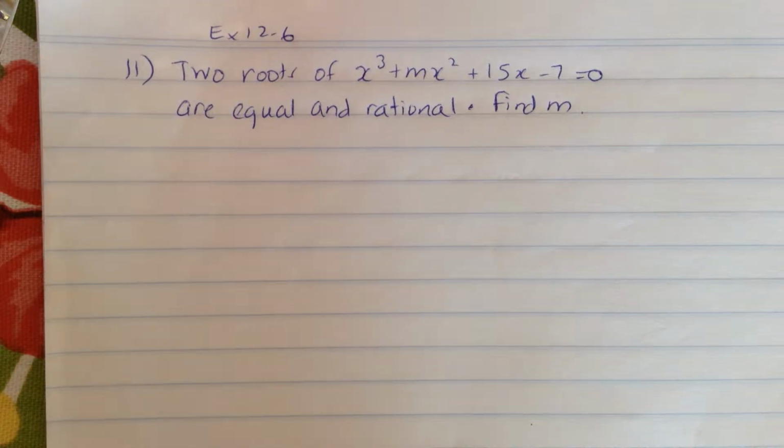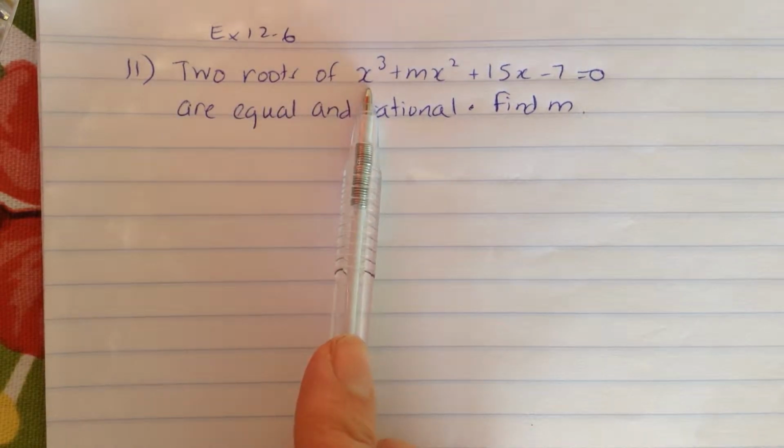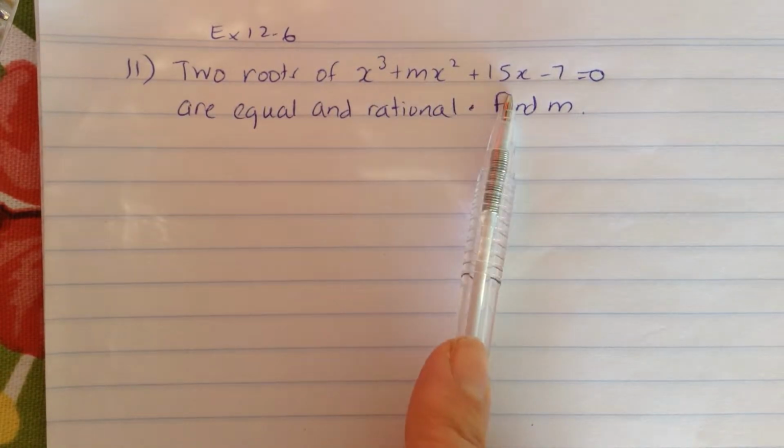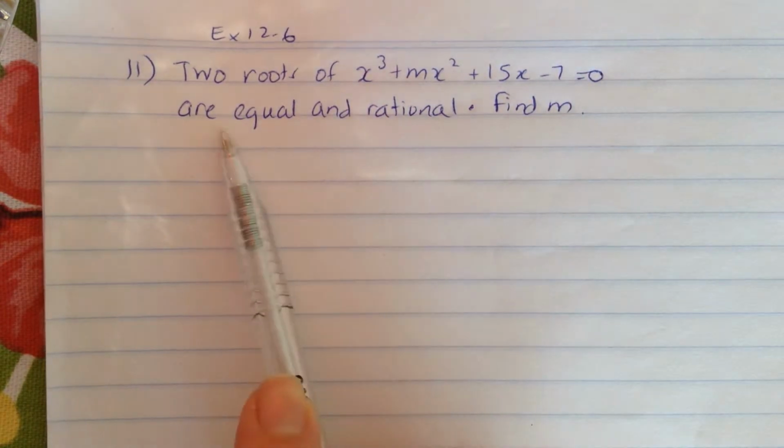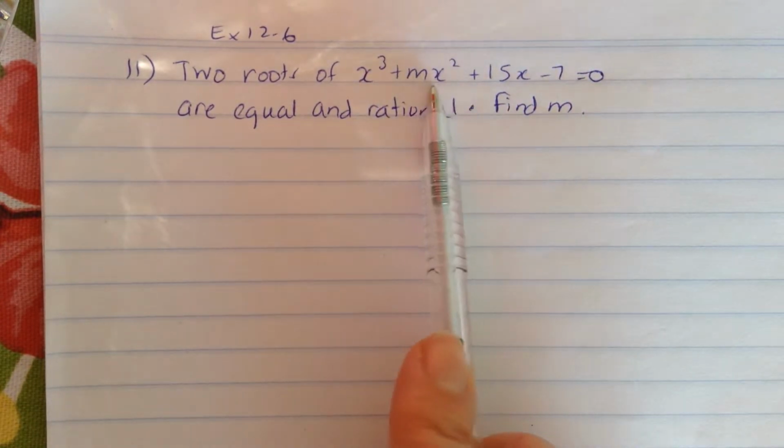Okay, here is a question on polynomials from exercise 12.6. It is question 11. Two roots of x cubed plus mx squared plus 15x minus 7 equals 0 are equal and rational, and we have to find m.